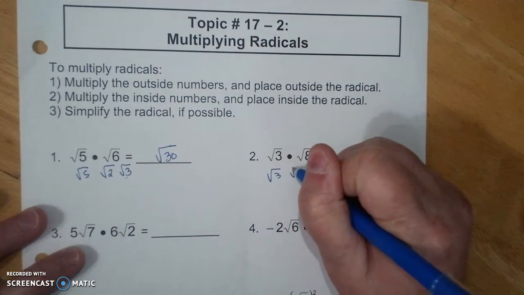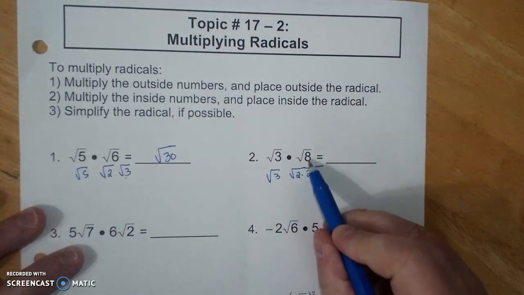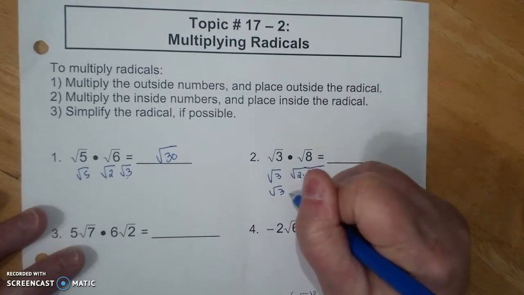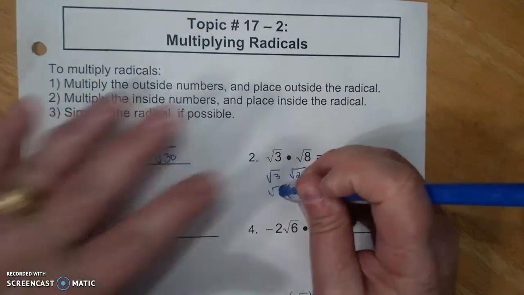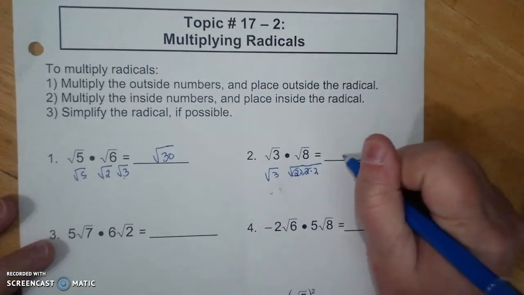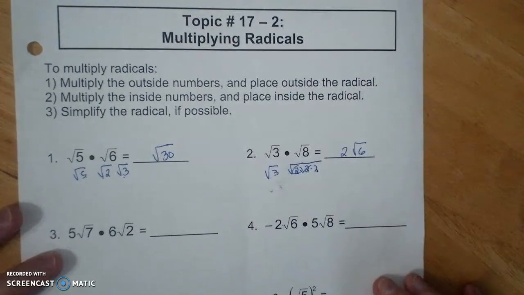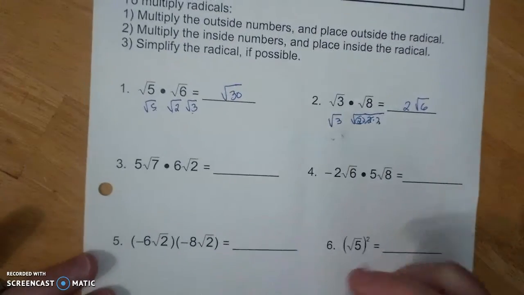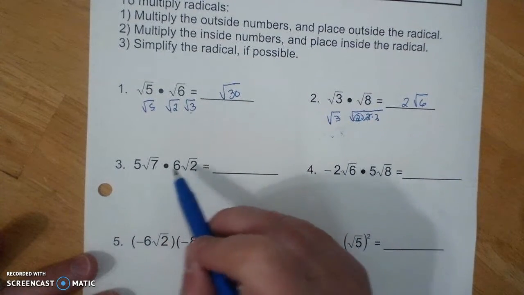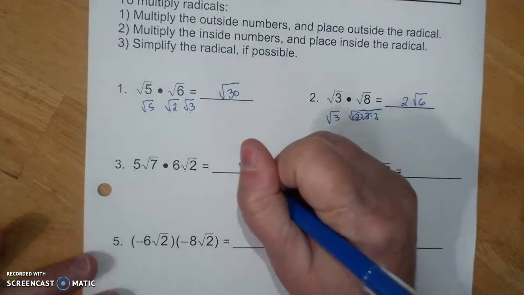This is square root of 3, square root of 2 times 2 times 2, because 8 is 4 times 2, there's the 4 and there's the 2. Square root of 3, and then from here, I take out the pairs. So, he lives, he dies, 2. Square root of 3 and square root of 2 are still in and become a square root of 6. 7 is prime, 2 is prime, therefore there's nothing going to come out, so that's the square root of 14. 5 times 6 is 30.